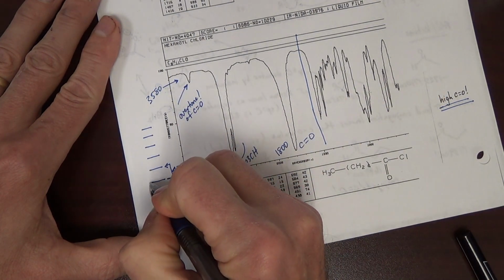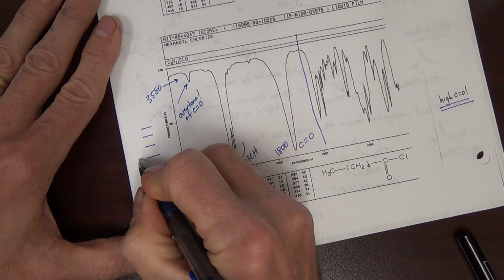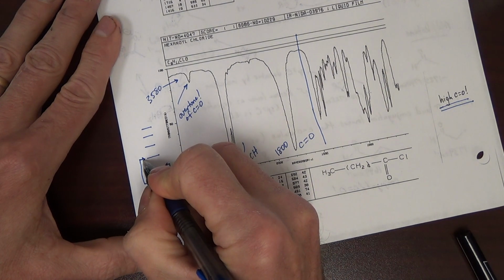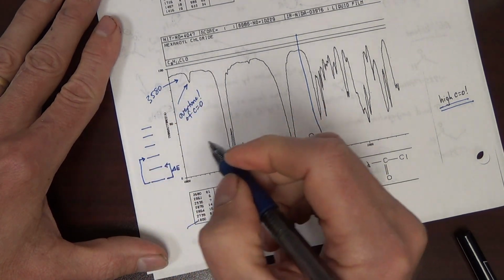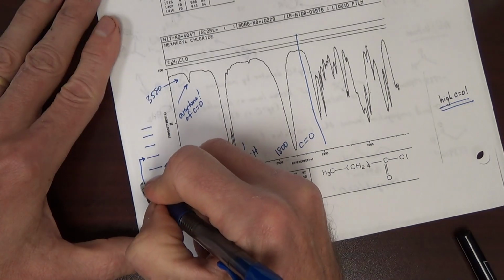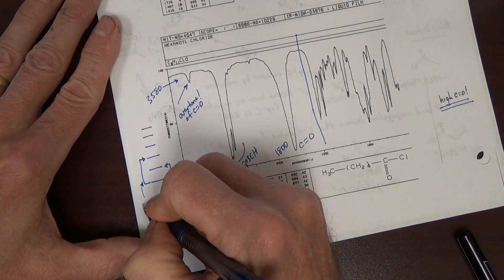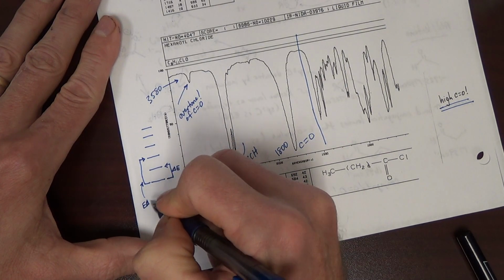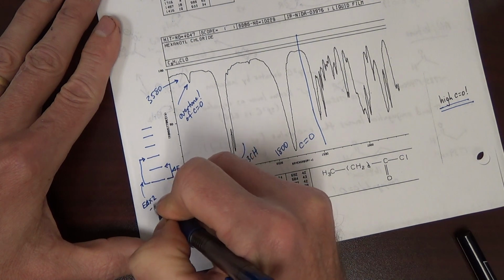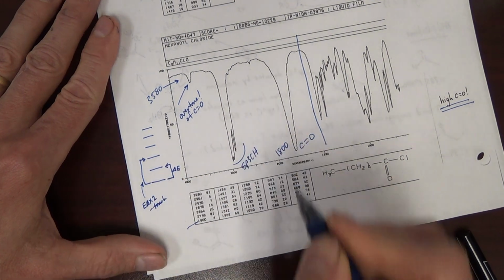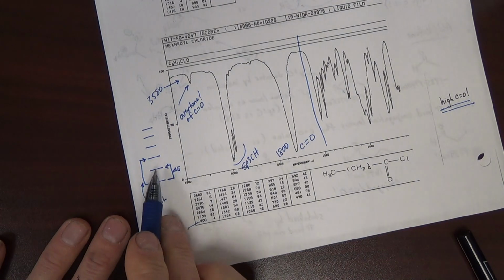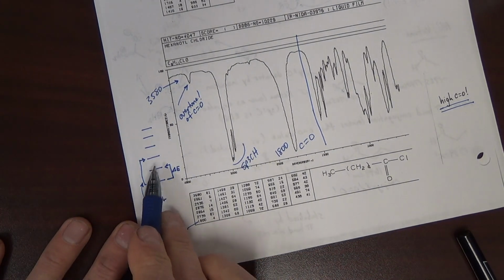But sometimes you can excite it to the second level, and the energy here is delta E times 2 minus a touch, because as you go up in energy levels, they get a little bit closer and closer.